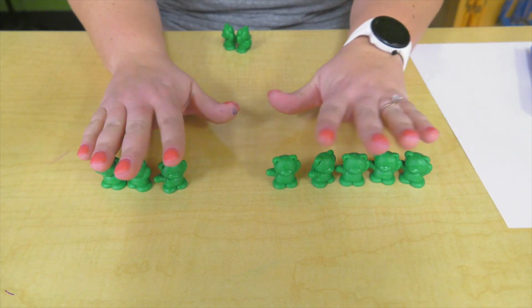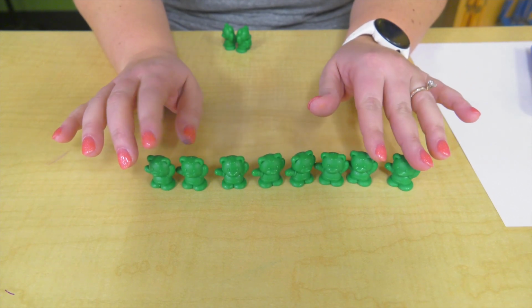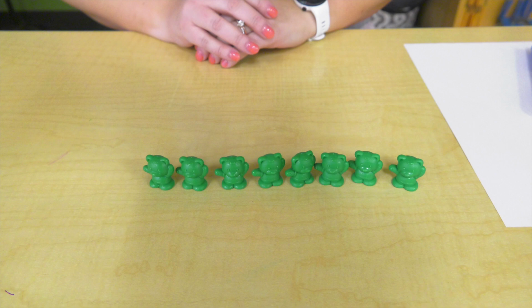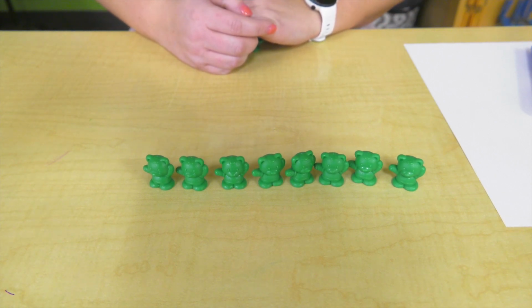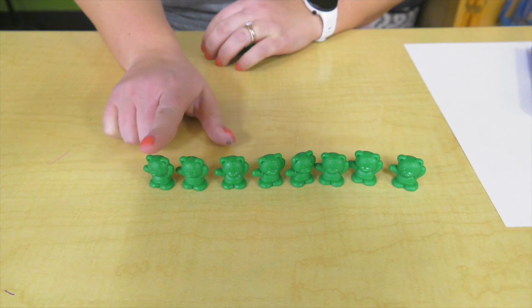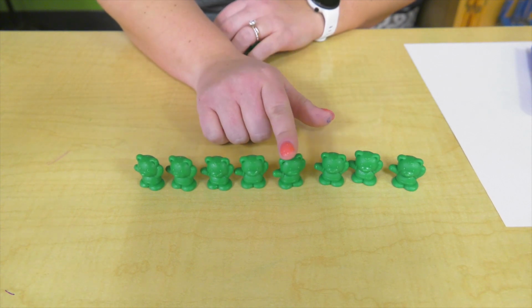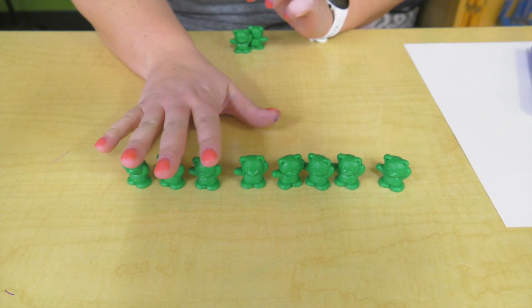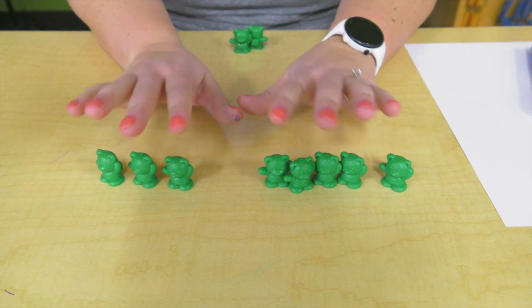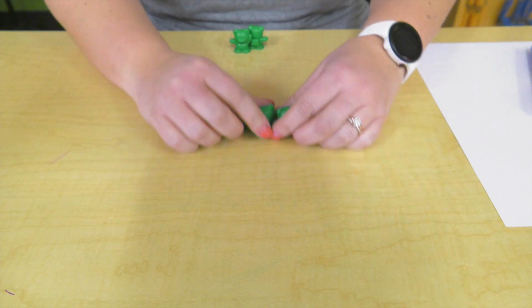So I can put my bears together in one long line to find out what my answer is. Can you count up the bears to tell me how many bears I have in all? That's right, I have 1, 2, 3, 4, 5, 6, 7, 8. So 3 bears and 5 bears equals 8 bears all together.